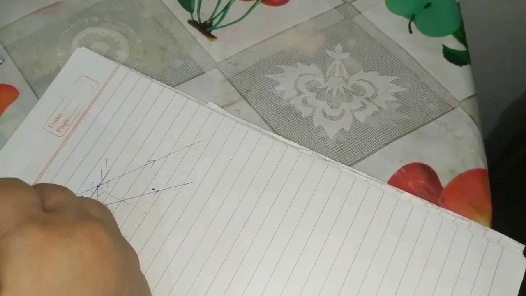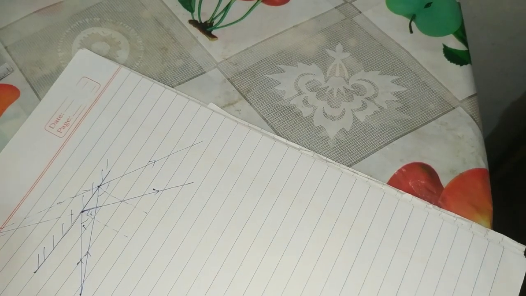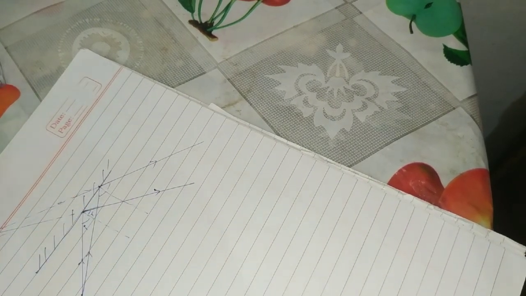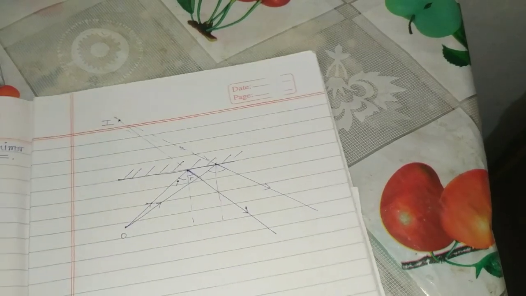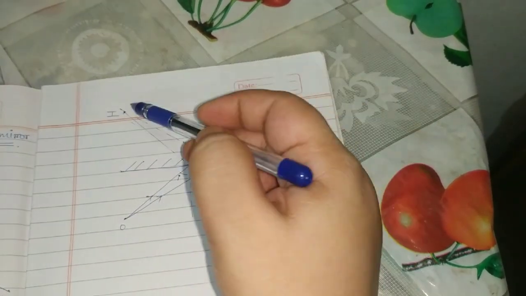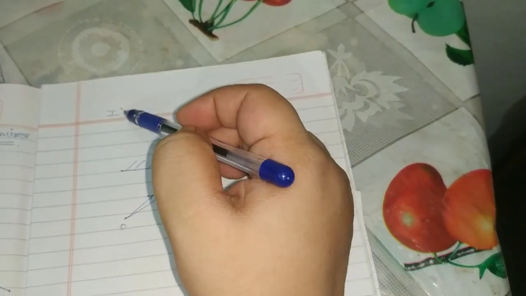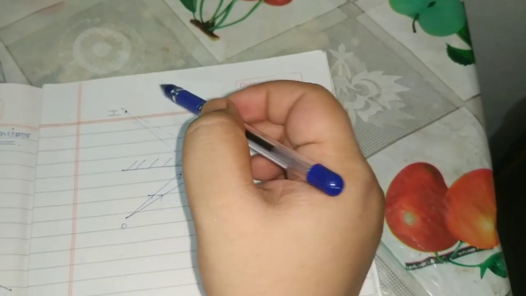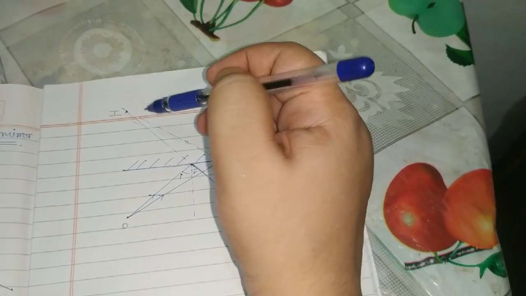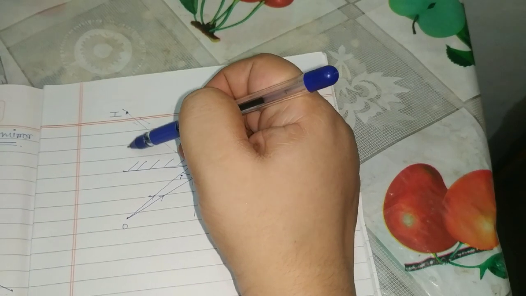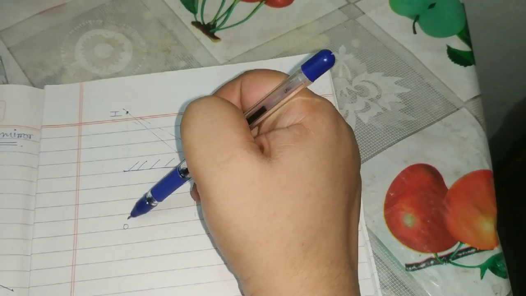Fine. So here they will meet, and this will be the image. And because they are meeting virtually, because we have produced them, that is why they are meeting. So this will be a virtual image, and this distance should be equal to this one.